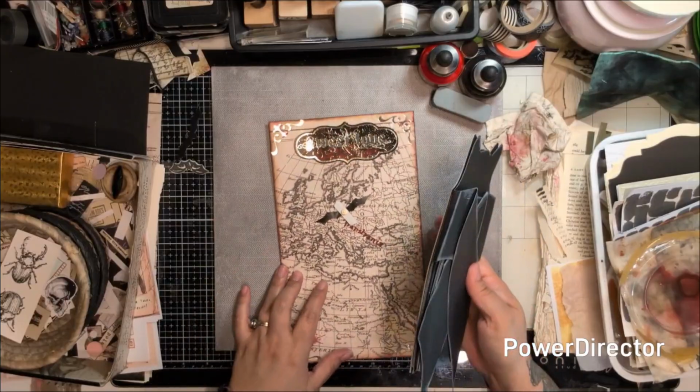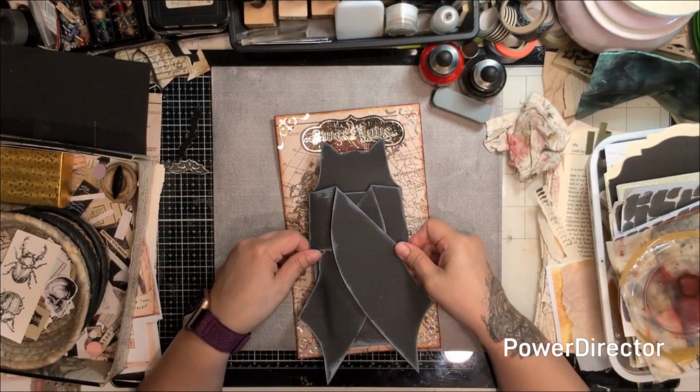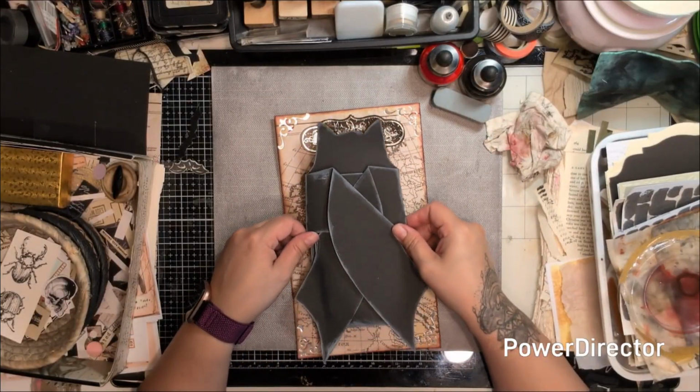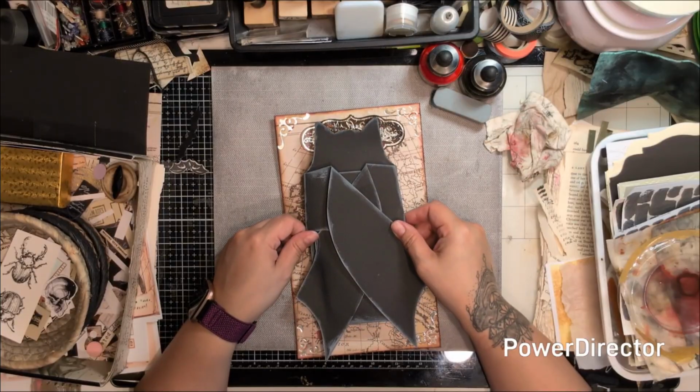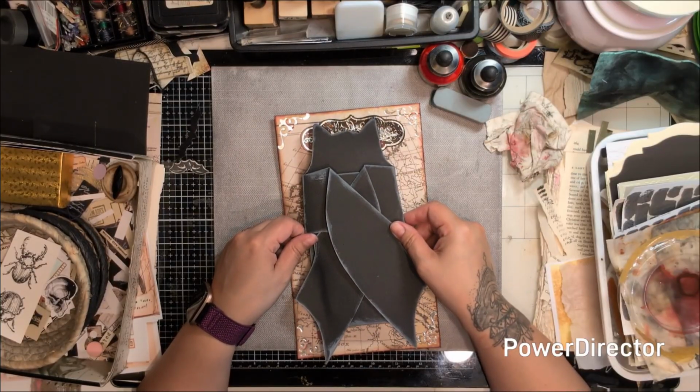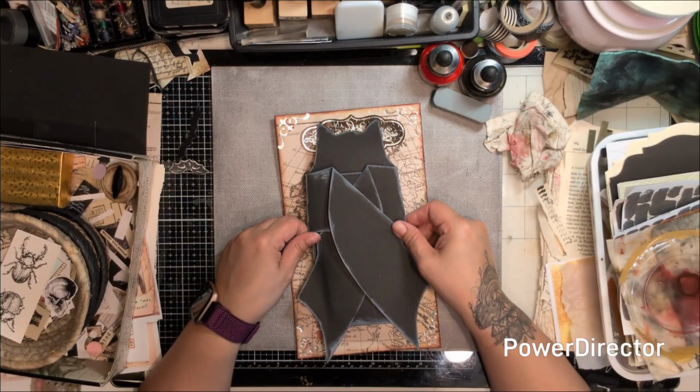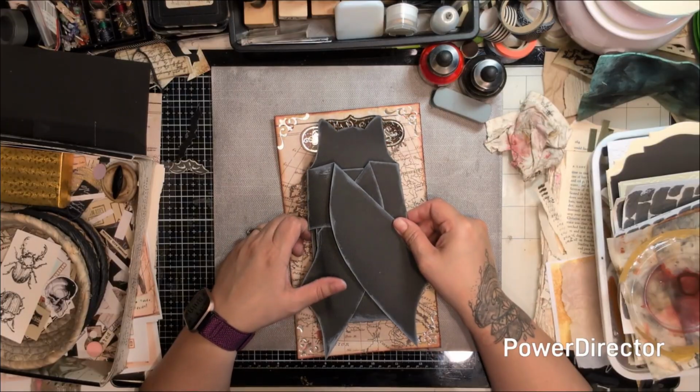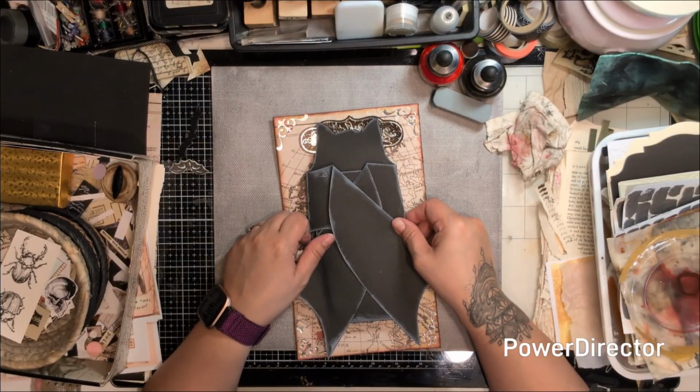And then I'm just gonna line it up where I want it. Maybe I need it up more because the wings will be down on the page. So I don't want the wings to get all messed up, so I'll just do it like this.